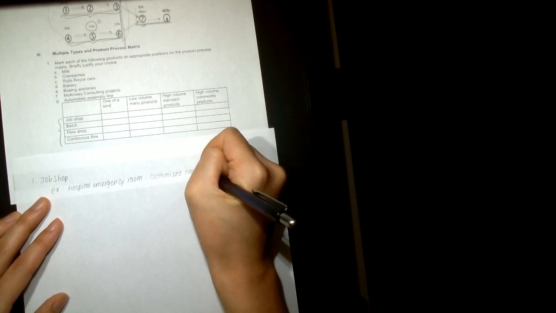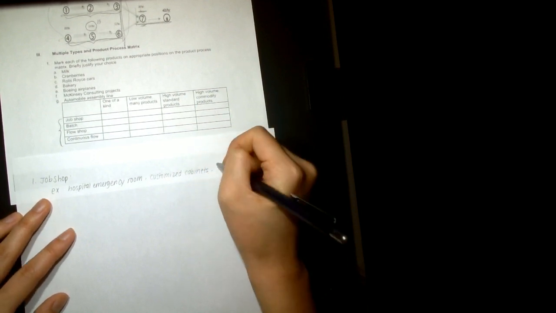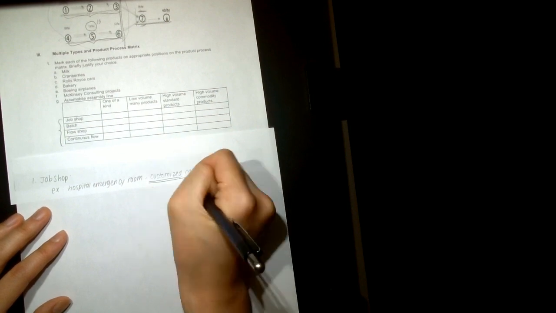Okay, so I'll just briefly go over the processes here. So the first, we have job shop. What the job shop is, some examples are, say, a hospital emergency room, customized cabinets, for example. So basically, the key here is this word, customization.